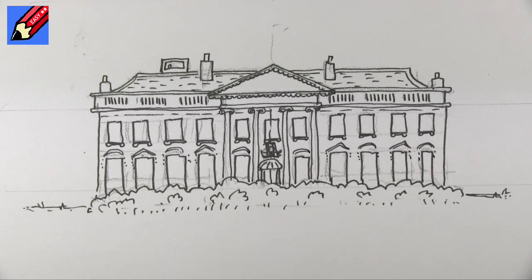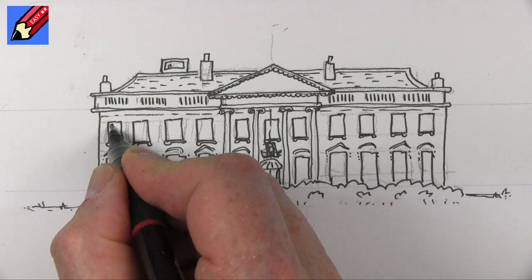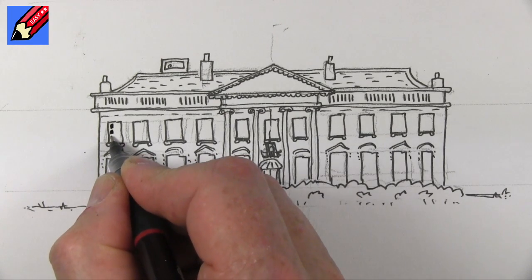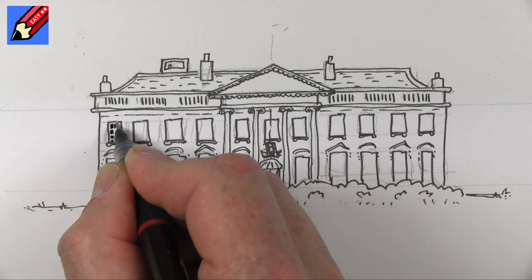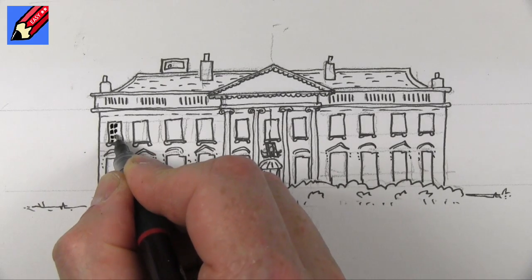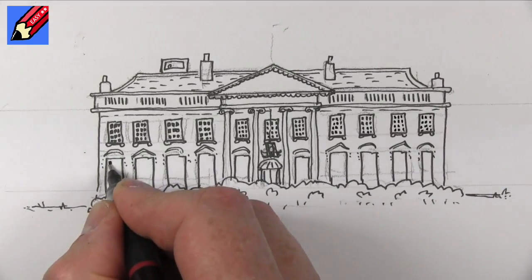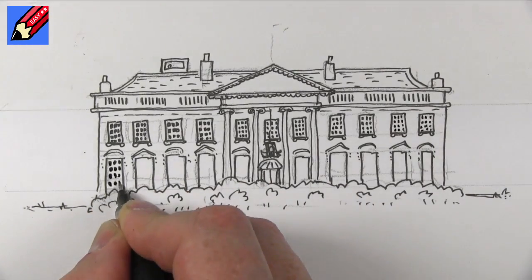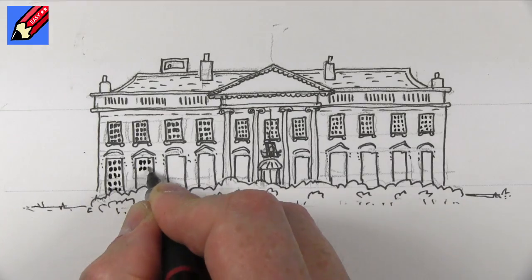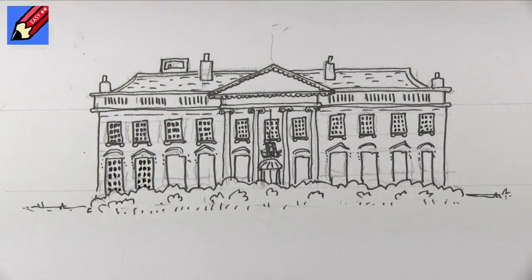Okay, I'm going to speed this up, because in the top here we have 12 panes of glass in each window, so I'm just going to speed up while I do this. And here we have the same thing going on, but more panes of glass.